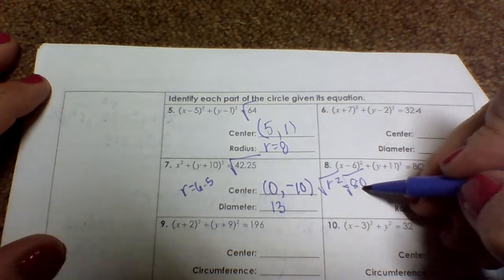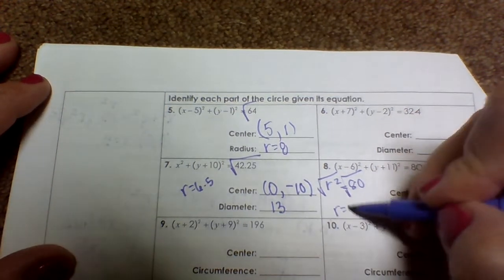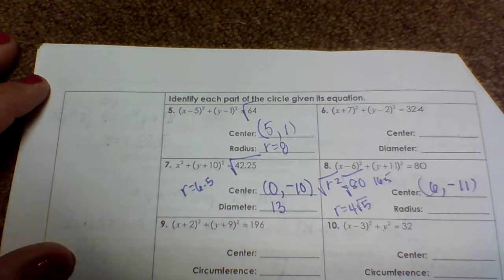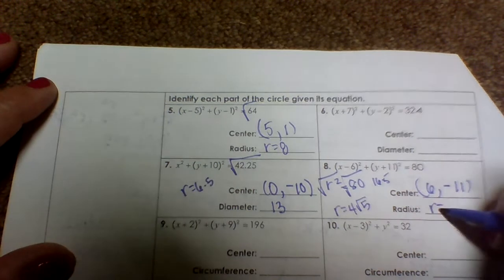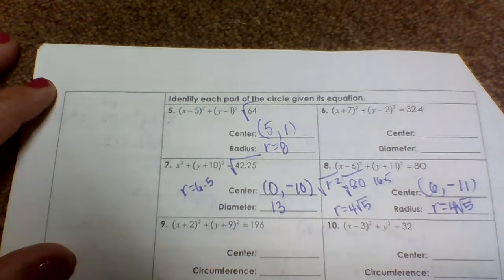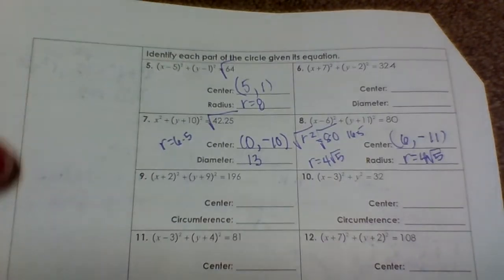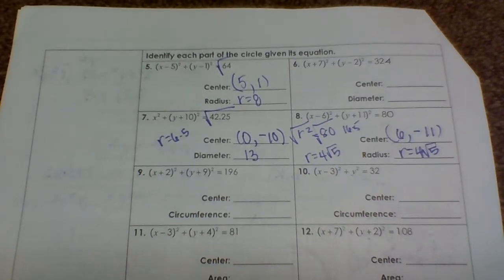Okay, so isn't that 16 times 5? So r equals 4 radical 5. Okay, so the radius, I'm going to give an exact answer for radical 5 right there. You don't have to, but I just want to show you that you should be using those skills whenever you can.